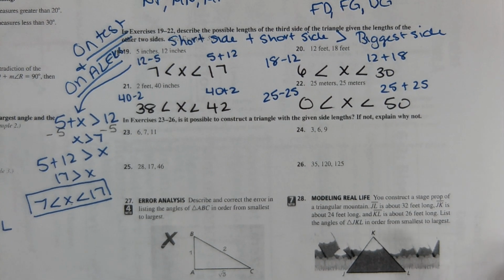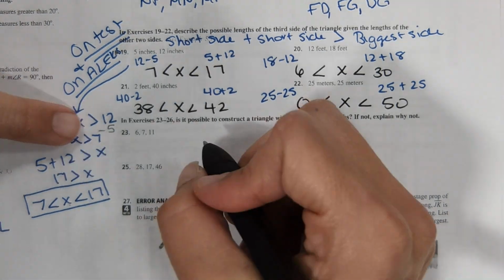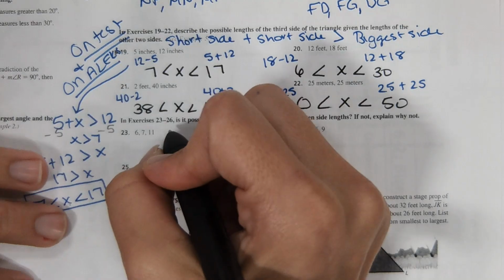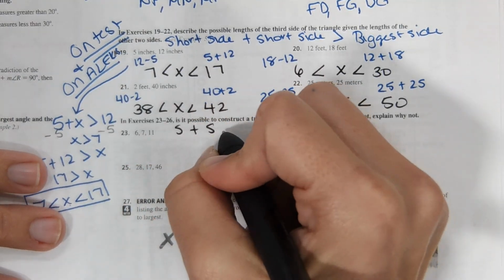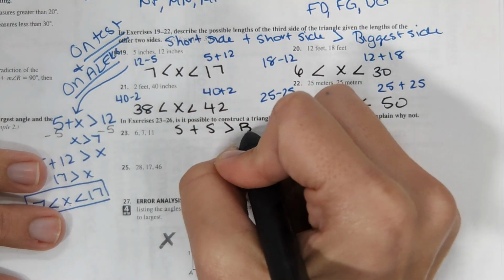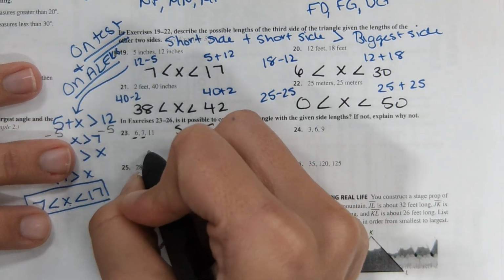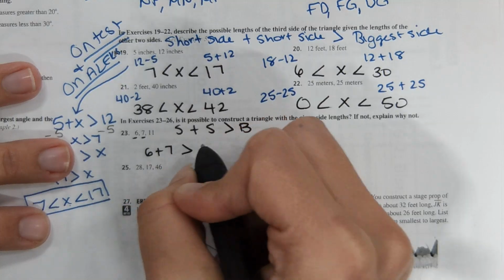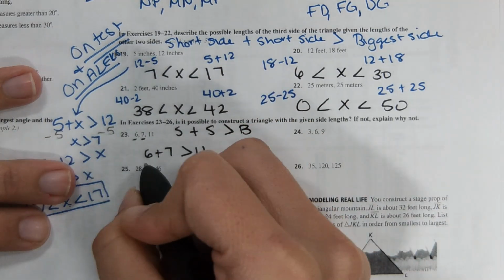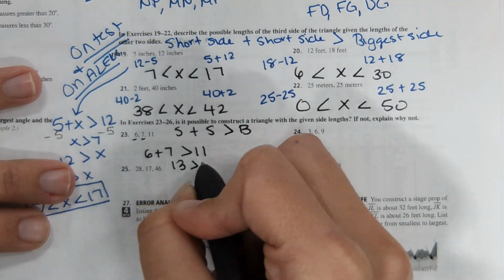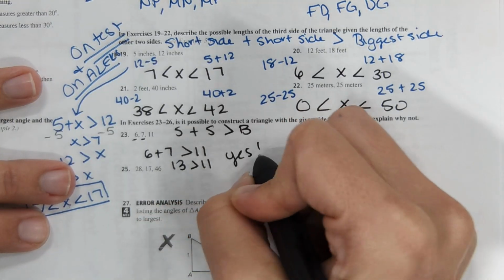Okay, the next section, is it possible to construct a triangle with the given side lengths? If not, explain why not. Okay, so remember, short side plus short side has to be greater than the biggest side. So here, these are the two shortest sides, 6 plus 7. Is that greater than 11? Well, 6 plus 7 is 13. Yes, that's greater than 11. That is a yes.